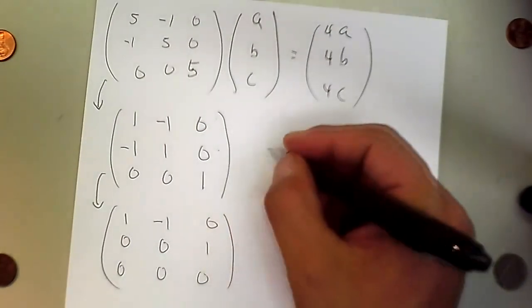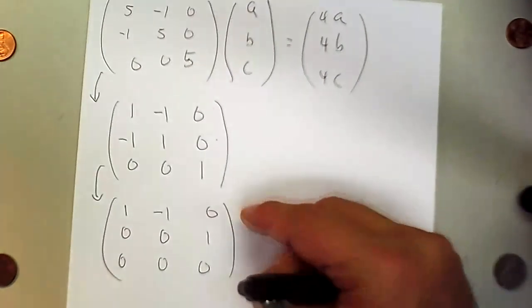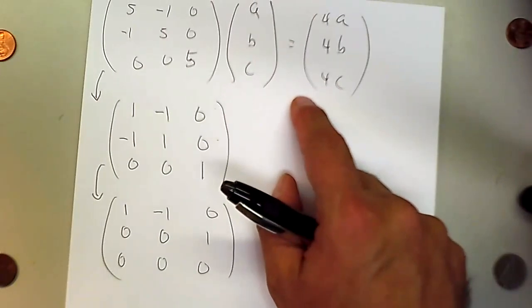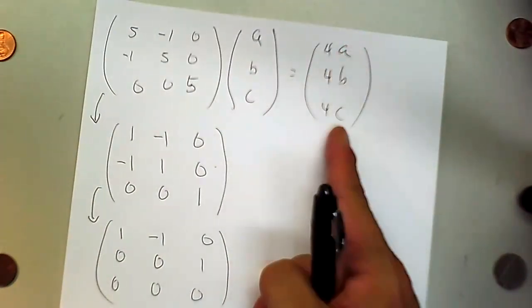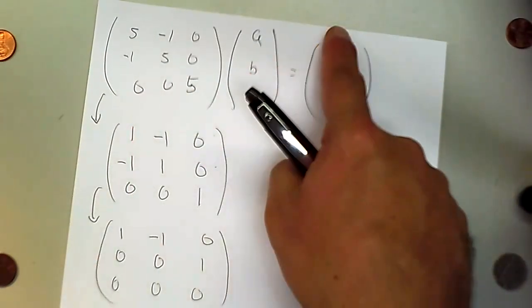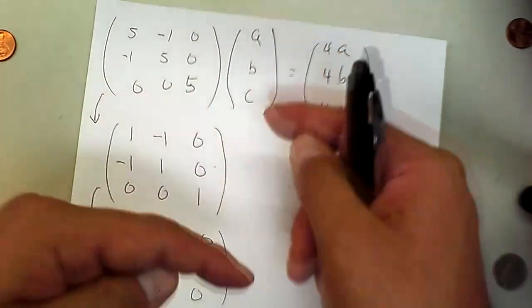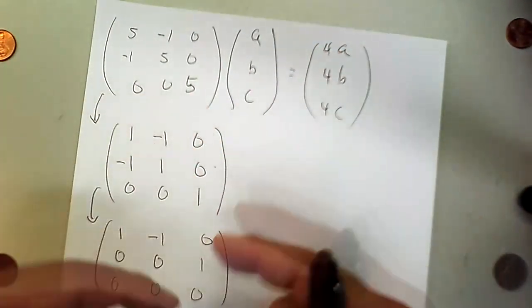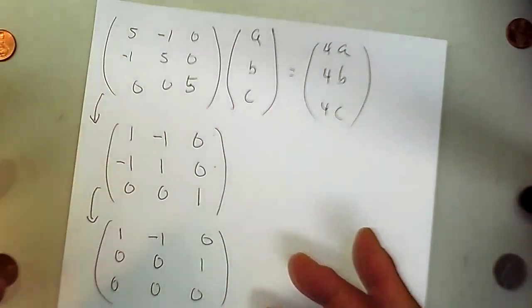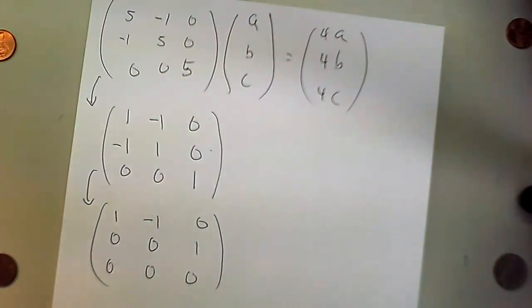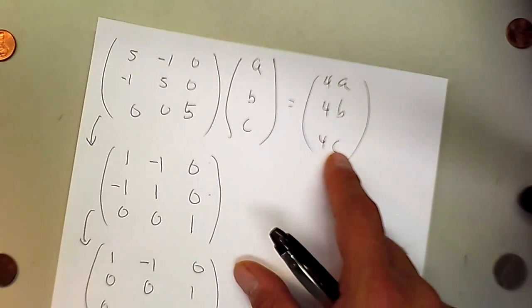That does not affect anything, because we moved this column to the left. Any movement of zeros and adding zeros to anything is just going to end up with zeros, so that does not affect this column.